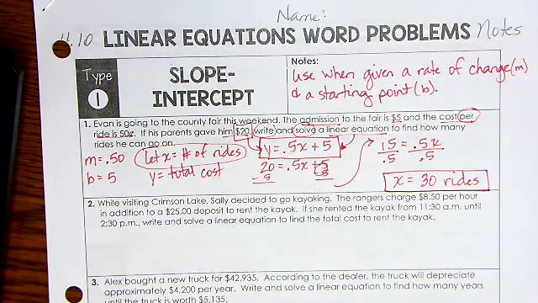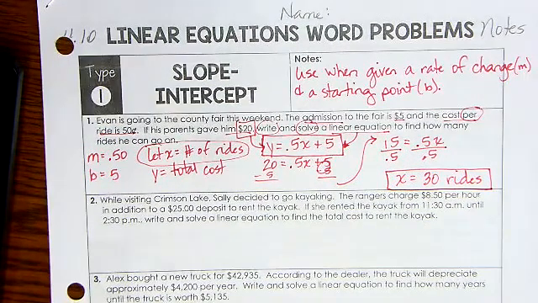Okay, moving on to the next type. This is going to be standard form.